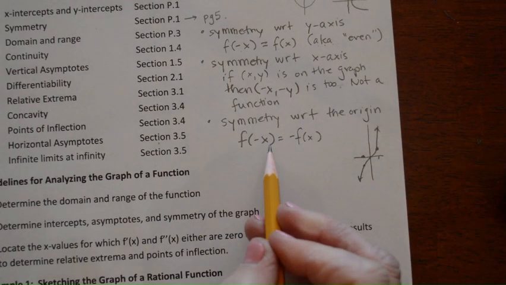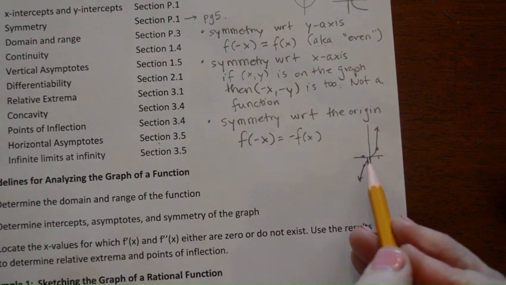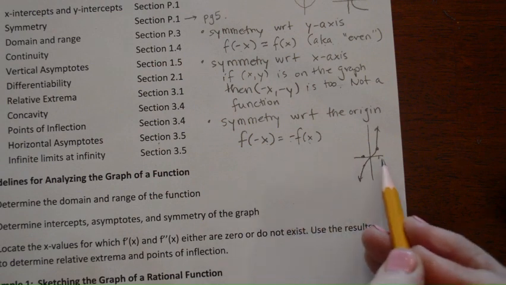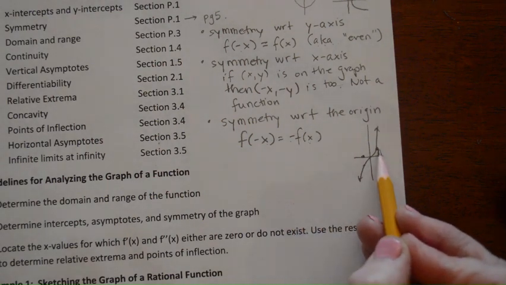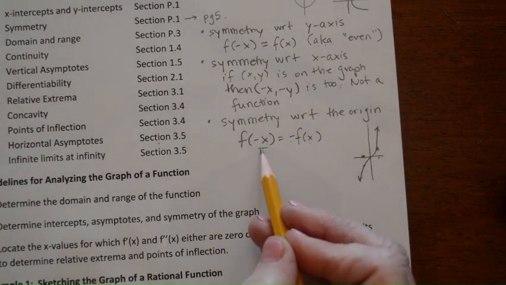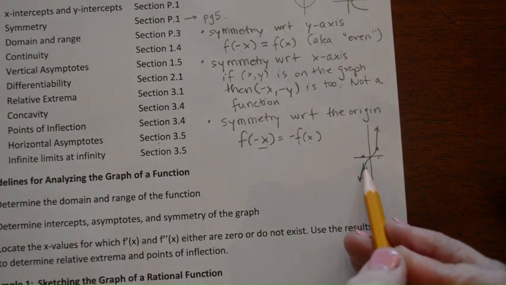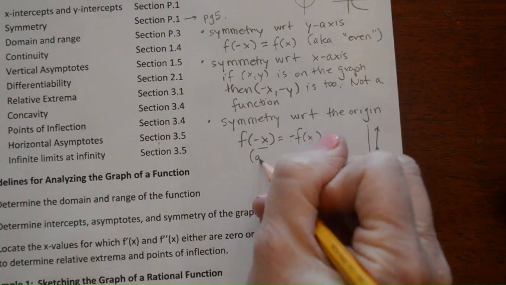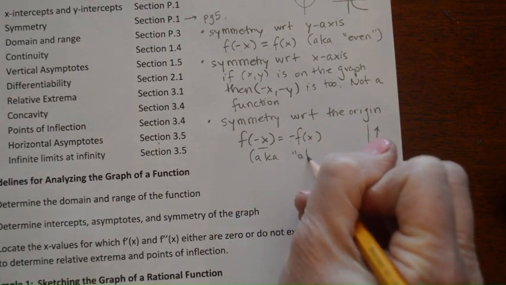So again, if I plug in negative x, for example here negative 1, I get the opposite of what I got when I plugged in positive 1. So for positive 1, I got positive 1. When I plug in the opposite of positive 1, I get out the opposite of what I did here. All right, and this is also known as odd functions.